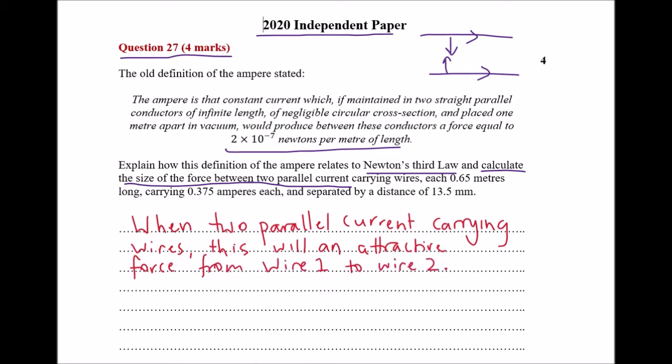This could be a push or pull towards wire 1 to wire 2. So essentially, if I try to draw that out, we have wire 1 here and we have wire 2. So in the first scenario we said is wire 1 is going to exert an attractive force on wire 2, so that pushes wire 2 up.